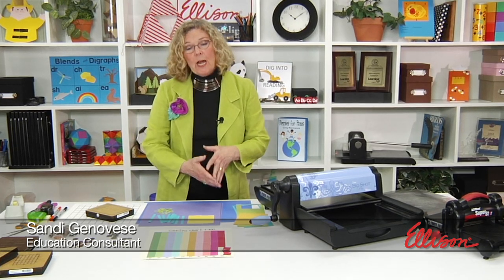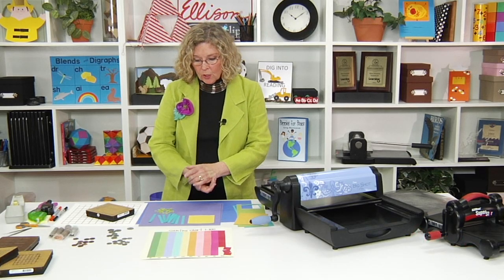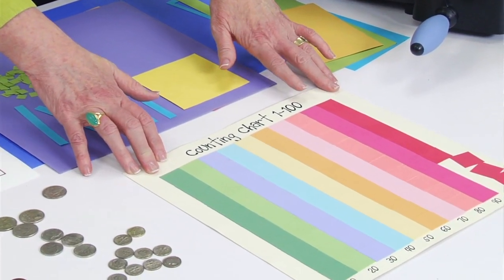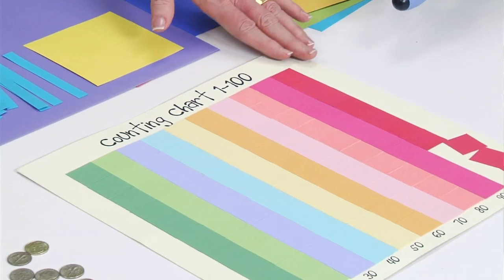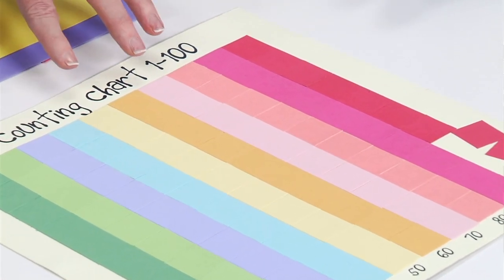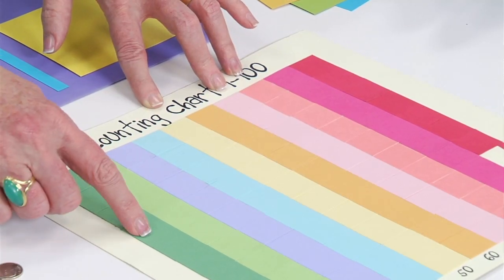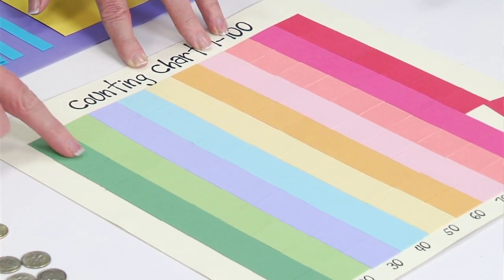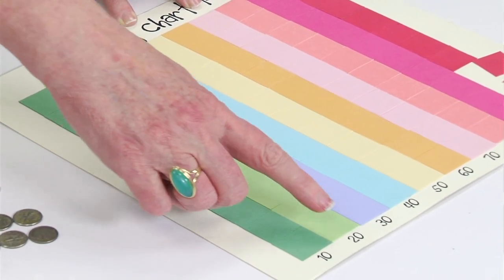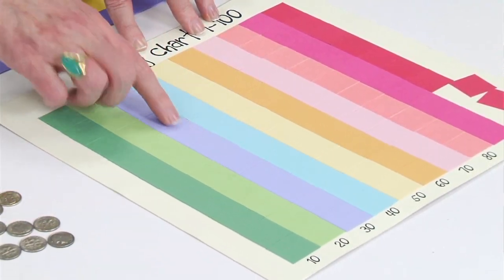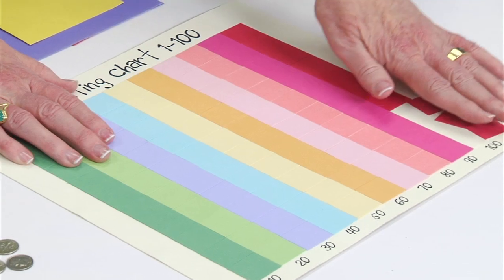We're talking today about place value. So if you look here, you can see that I've got a chart that represents counting where you're starting with the number 1 and placing individual paper tiles up until you get to 10 and then creating rows all the way until you would get to 100.